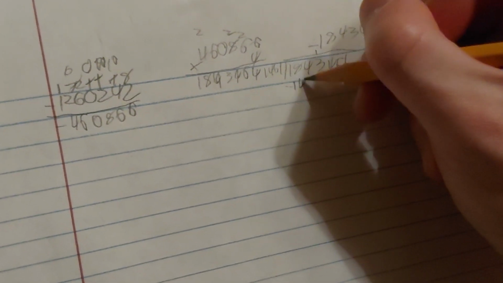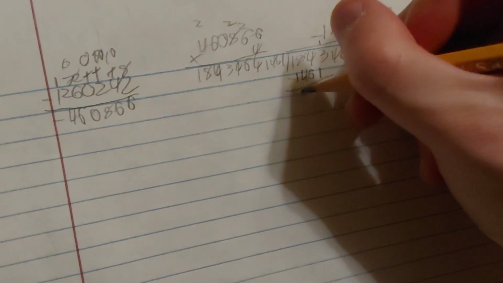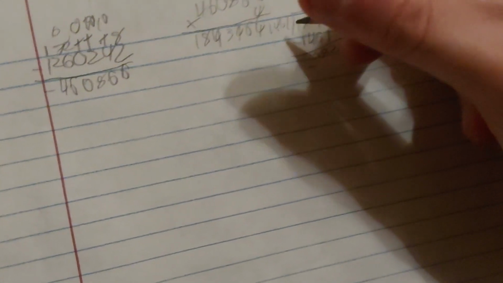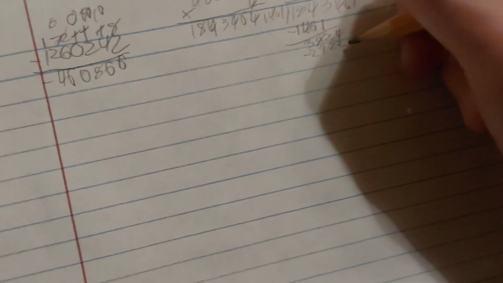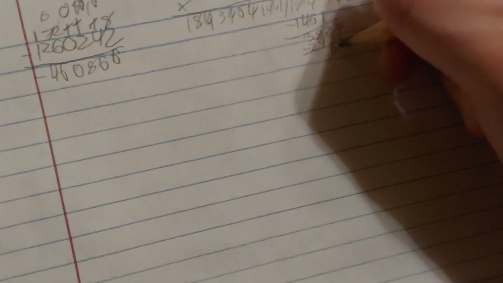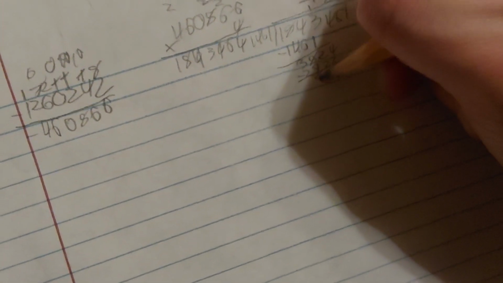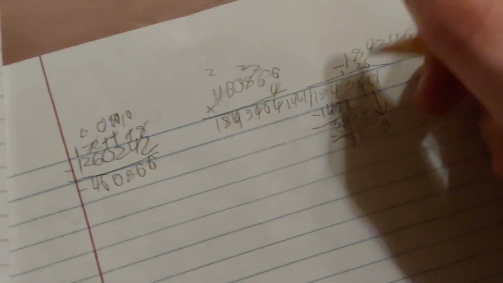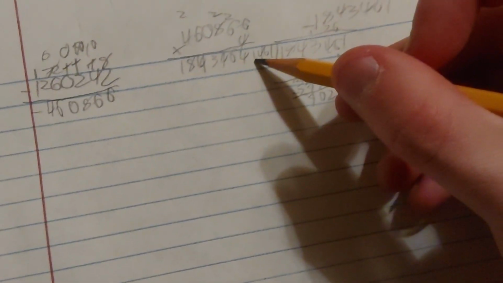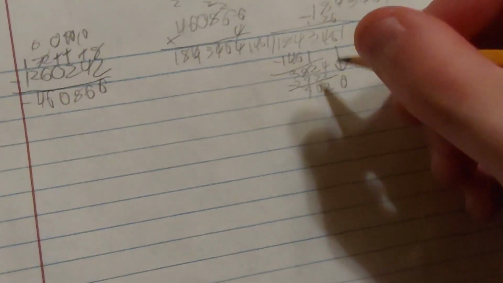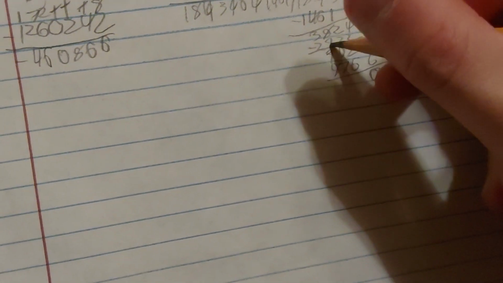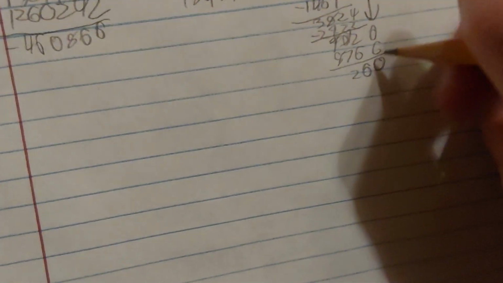That is 1 minus 38242 minus 2922. And that is 840 plus 366.